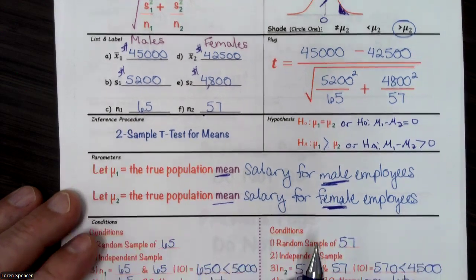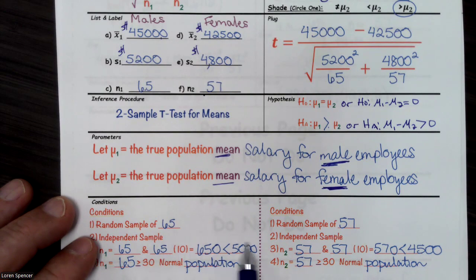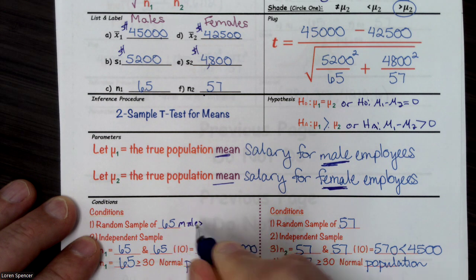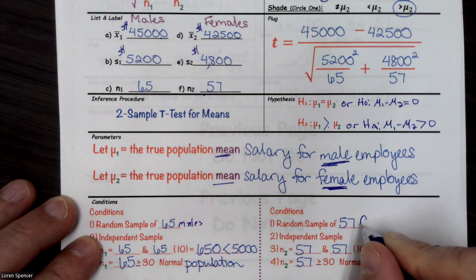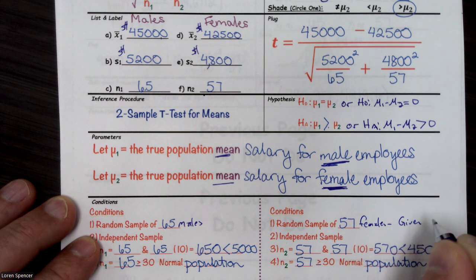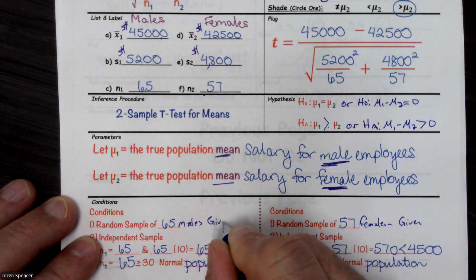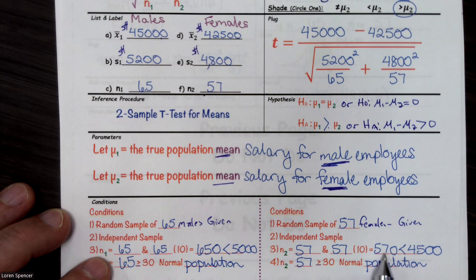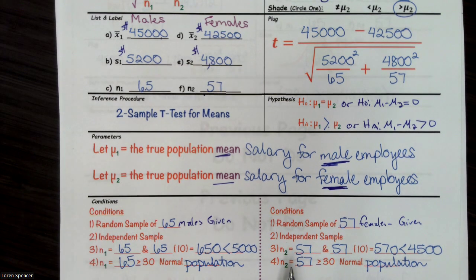Our conditions. Well, we have two independent random samples, so we have to have independent random samples: a random sample of 65 males and a random sample of 57 females. That was given, and this was also given. All right, well, 65 times 10 is 650, which is less than our 5,000, and 57 times 10 is 570, which is less than 4,500.